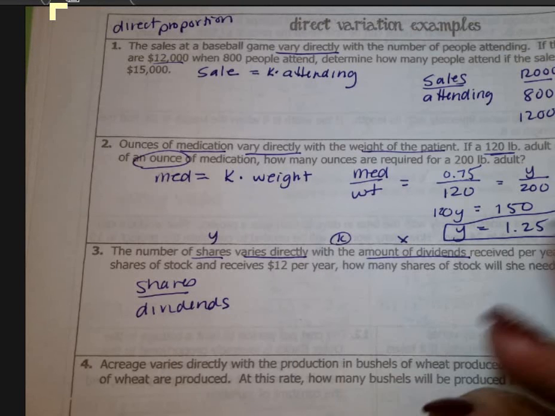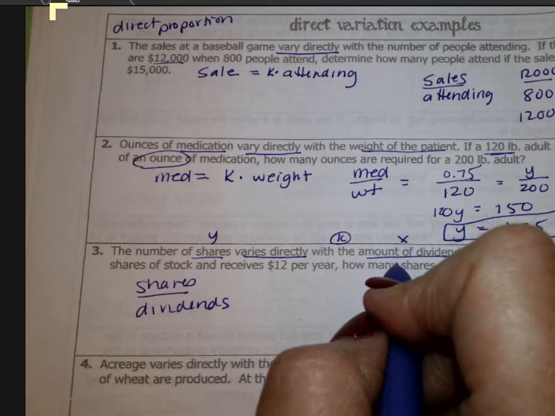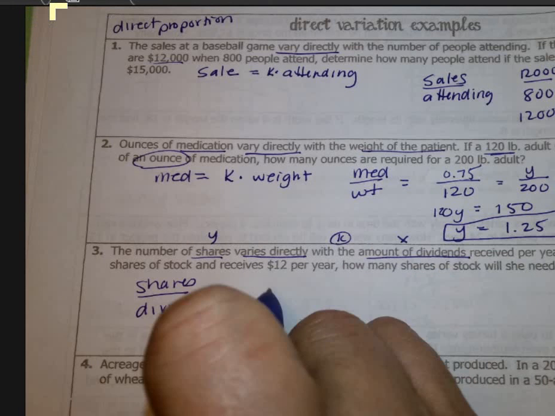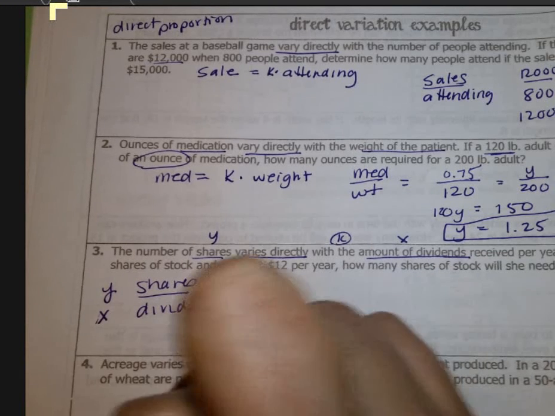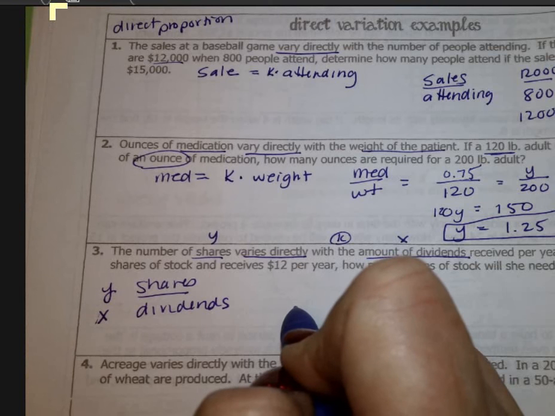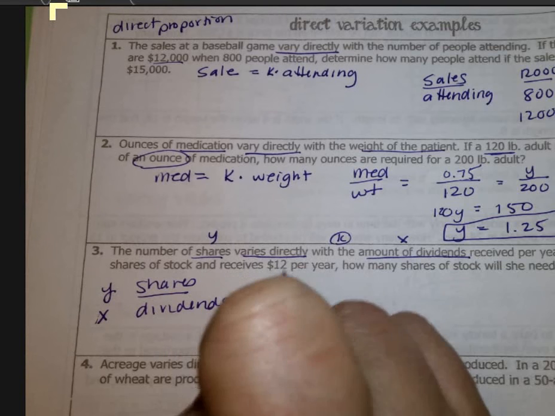So again, we're talking here shares to dividends. He's my Y, he's my X. Same idea as Y over X to find my constant, because that's all you're really doing, finding out what the constant of variation is.